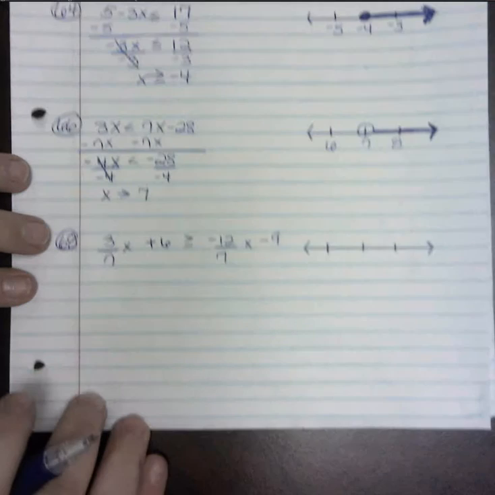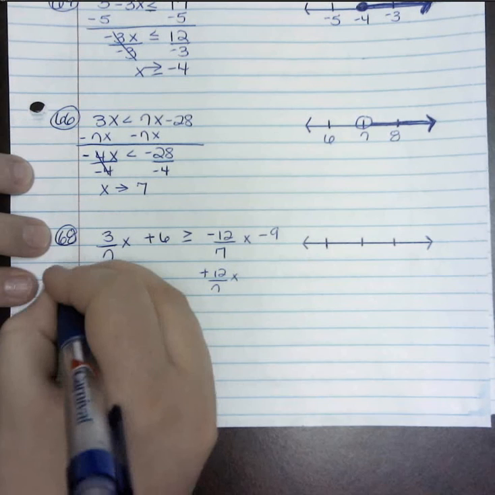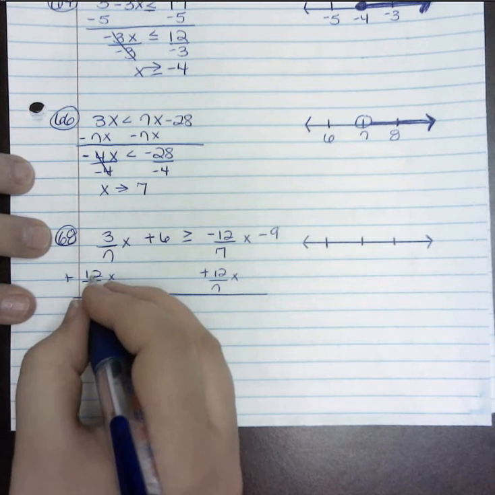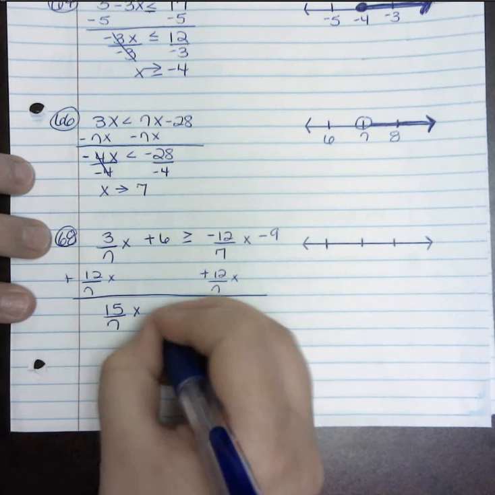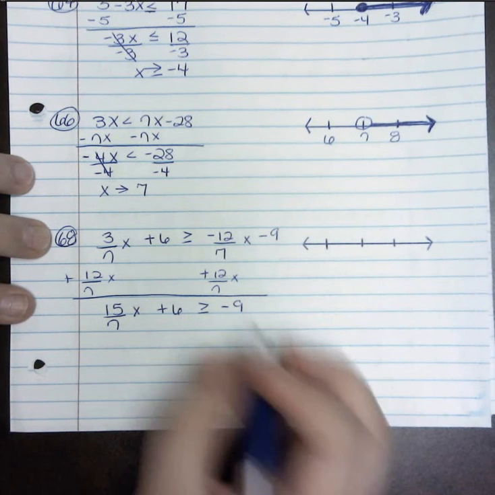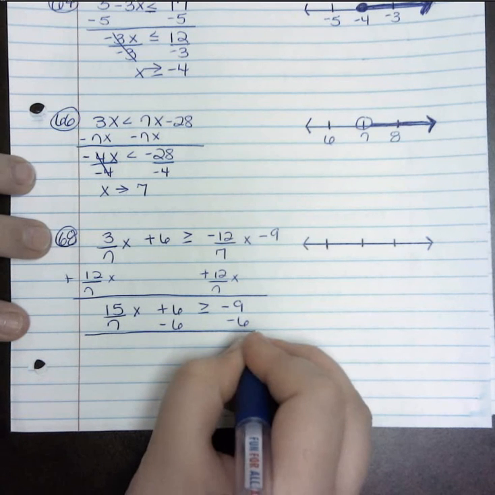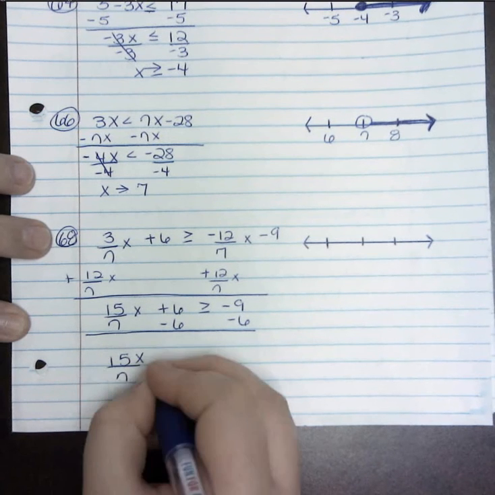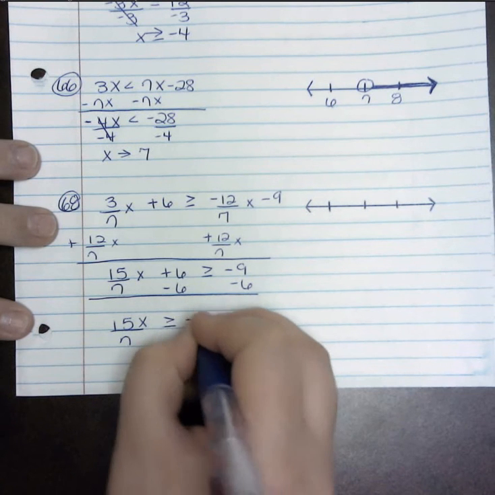Okay, number 68, I'm going to add 12 over 7x. So 3 over 7 plus 12 over 7 gives us 15 over 7x plus 6 is greater than or equal to negative 9. I'm going to subtract 6 from both sides to get 15x over 7 is greater than or equal to negative 15.